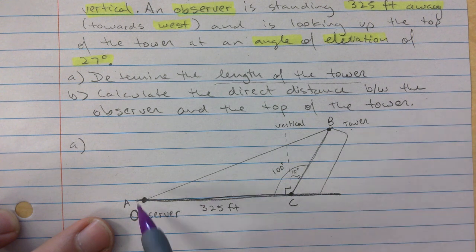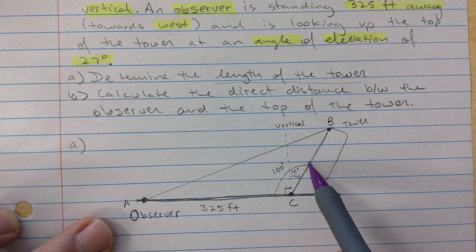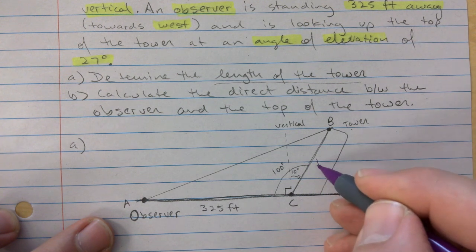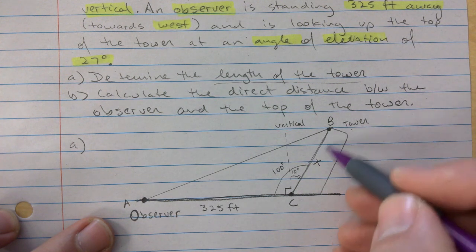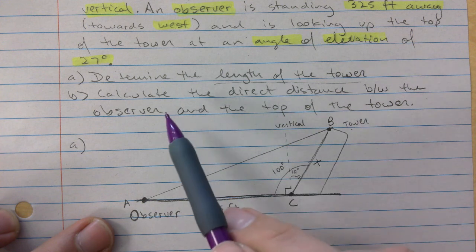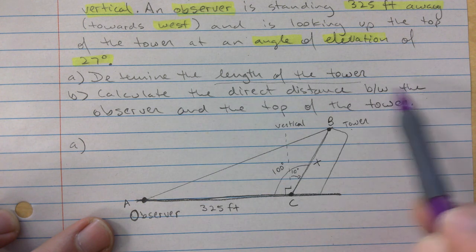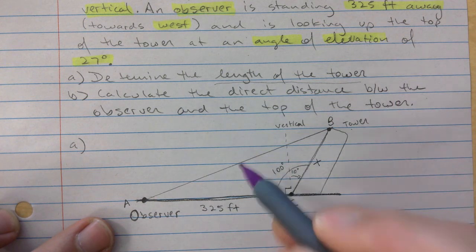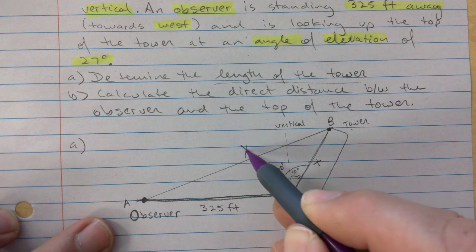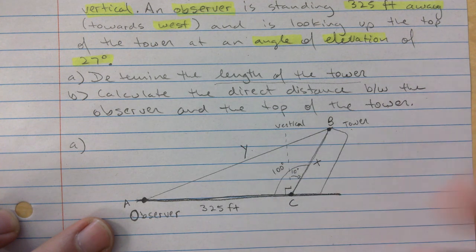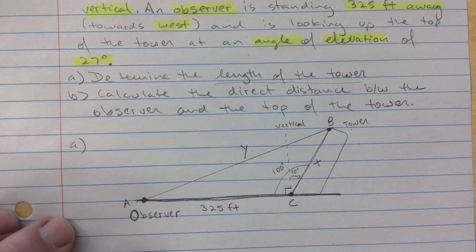You can call that lowercase a if you'd like, or we can call this x. And b is the direct distance between the observer and the top of the tower. We can call this y, or you could call it lowercase c. It doesn't matter as long as you label it on your diagram.